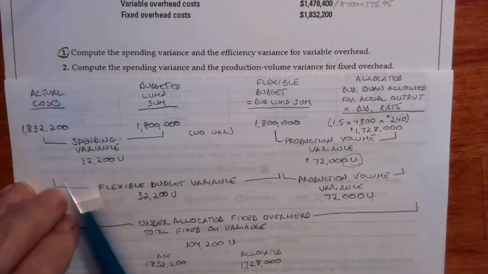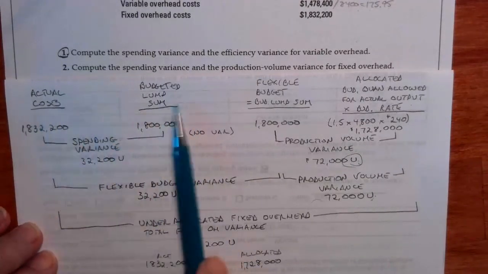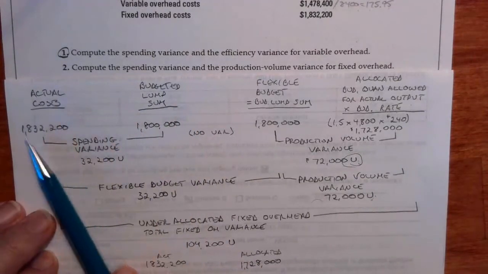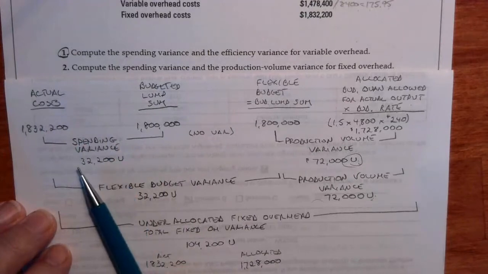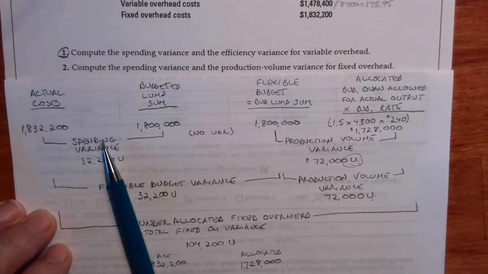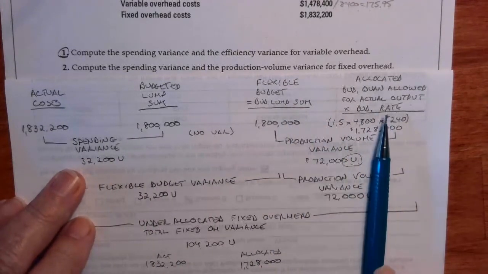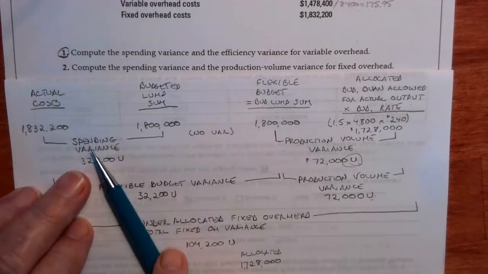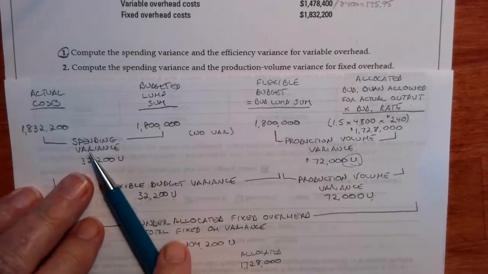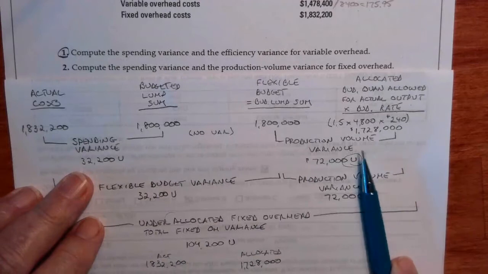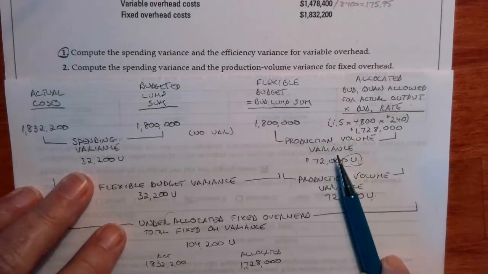What's good about this, that I wanted you to remember too, is that everything on the left side is related to spending or price. Here we're actually looking at how much we really paid for things, and on this side it's usage or quantity. So here we have the spending variance, that would be the level 3, and over here would be the production volume variance.